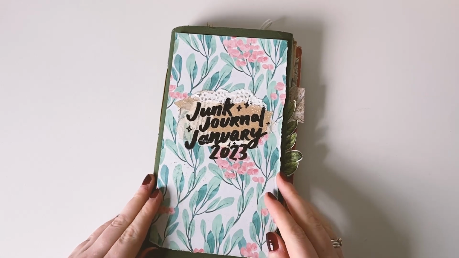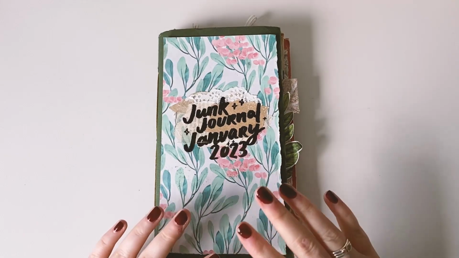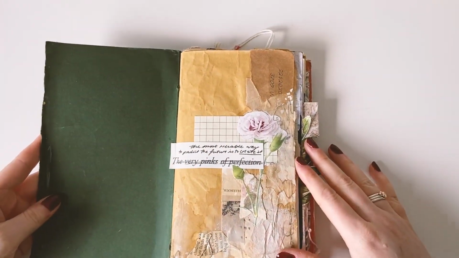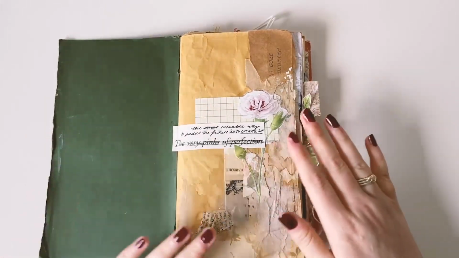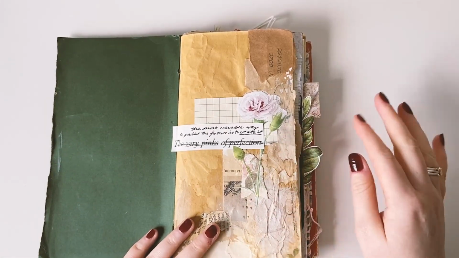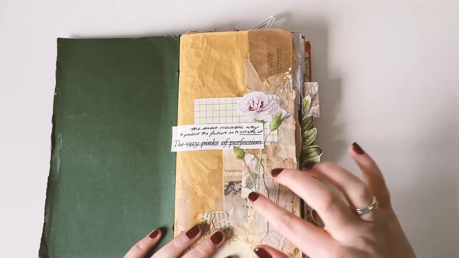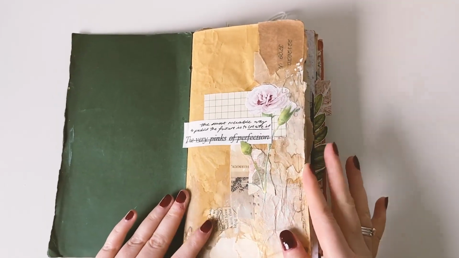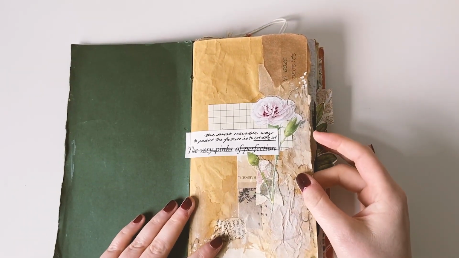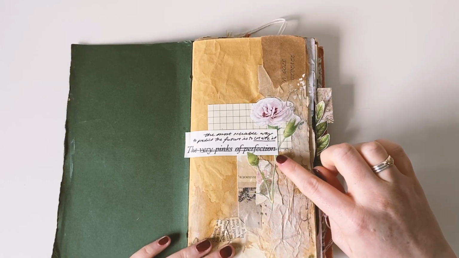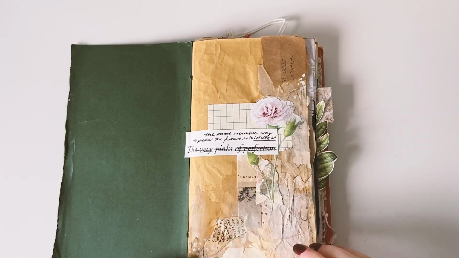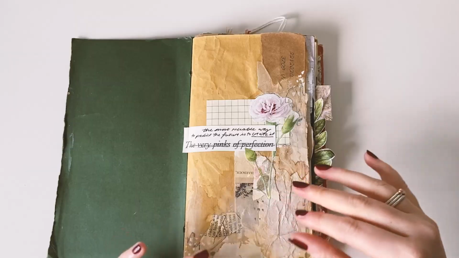Now, when it comes to page layouts, I love to include a floral focal point in my journals, and it's just something that has become a bit of a theme in my journals. But if you are looking for ideas of how to include your florals within your journals, I thought that I would just show you a few examples here. So this one, I've included lots of collage underneath, so building on that collage cluster idea.